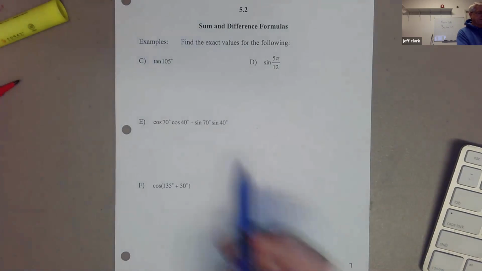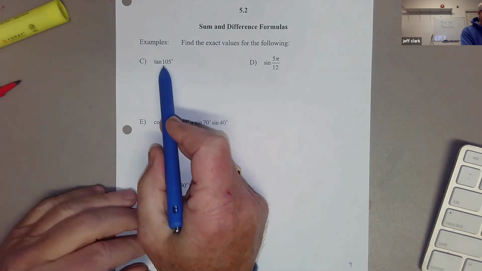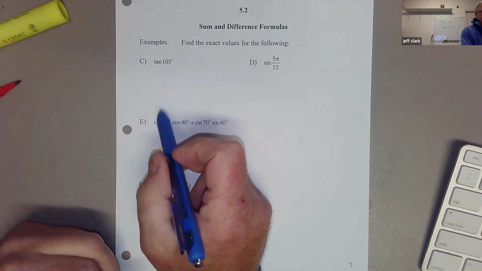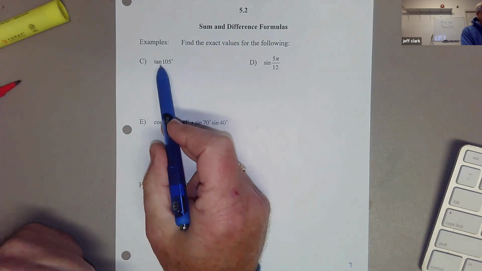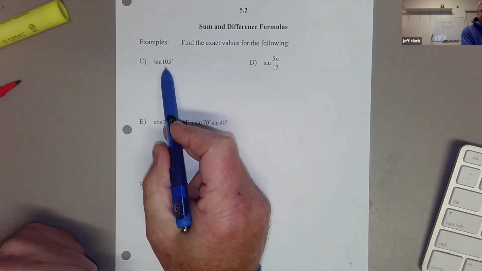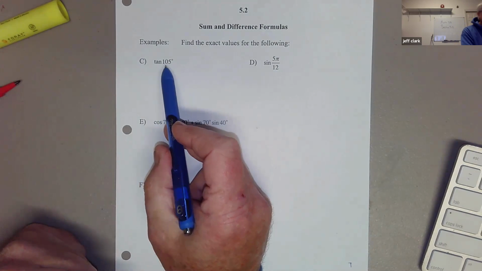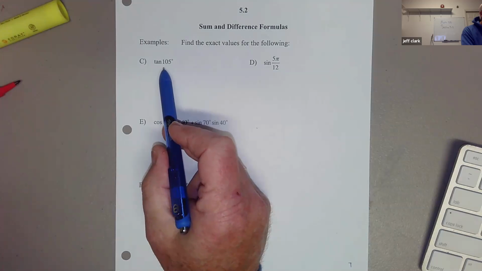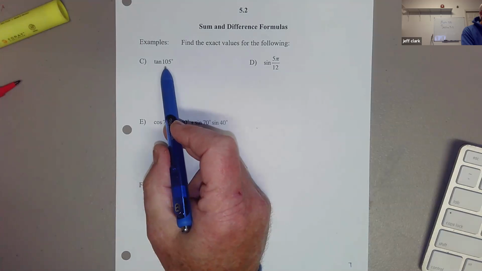So can you come up with 2 answers or 2 angles that either add or subtract to be 105? Because 105 is not on the wheel for exact values. I'm going to try adding because it seems to be easier than subtracting. How about 65 and 40? Yeah, but neither one of those are on the wheel. Well, then how about 60 and 45?